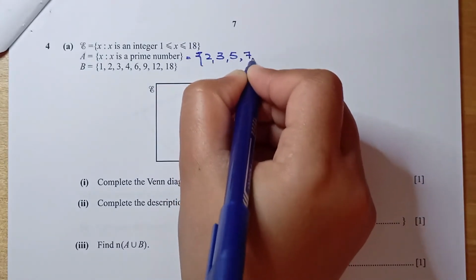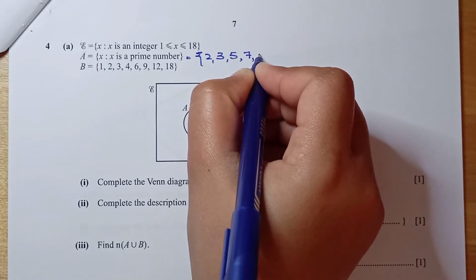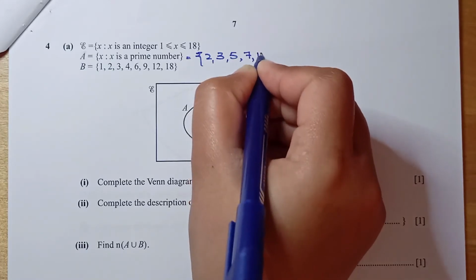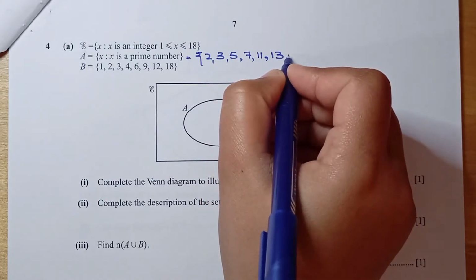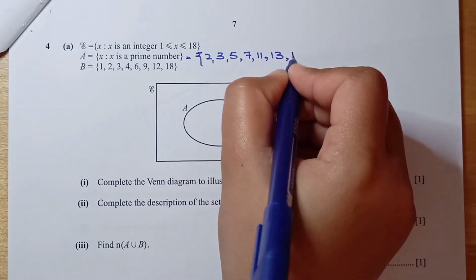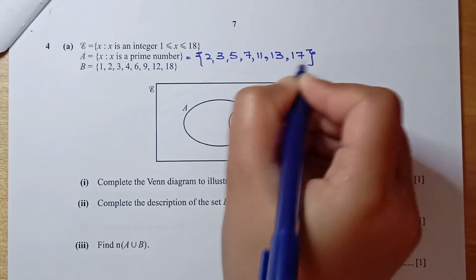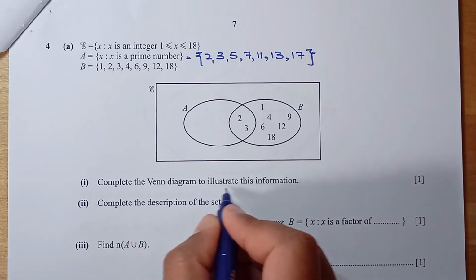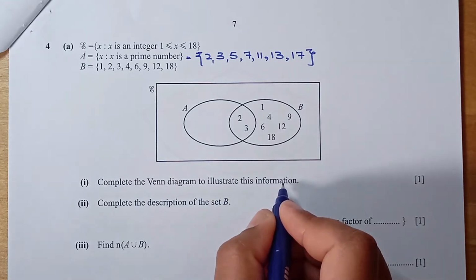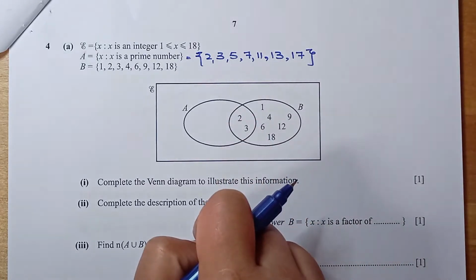7, 8, 9, 10, 11 is a prime, 12, 13 is prime, 14, 15, 16, 17 is prime, and 18 is not prime. So these are the prime numbers and the set B is given. In the first part, complete the Venn diagram to illustrate this information. So we just need to complete the Venn diagram.